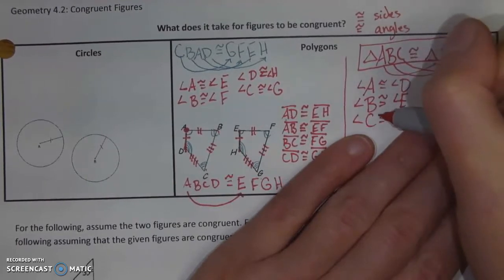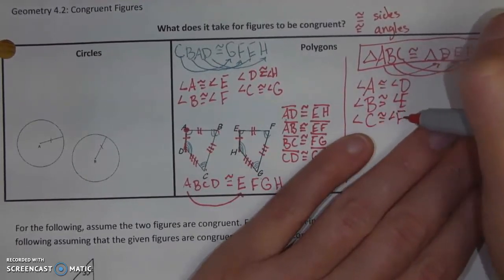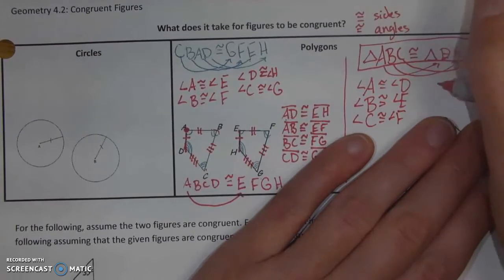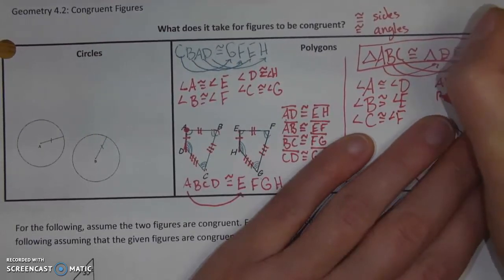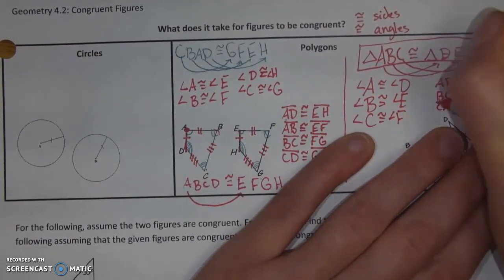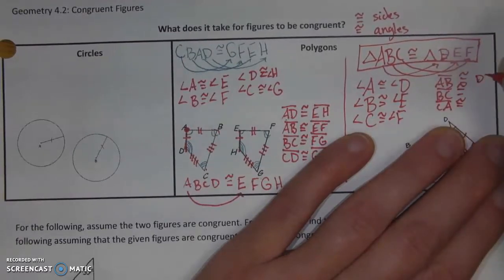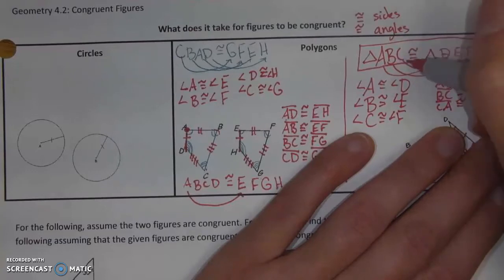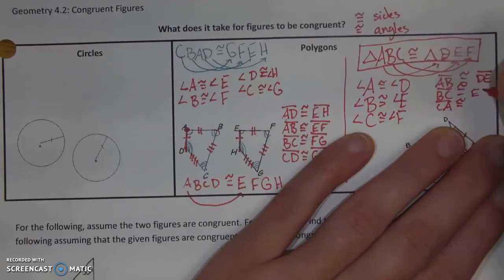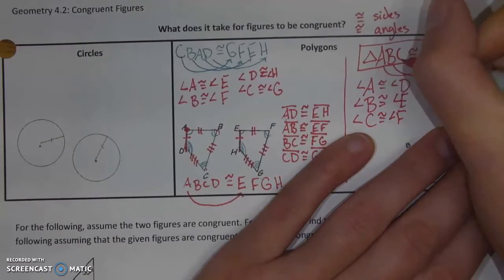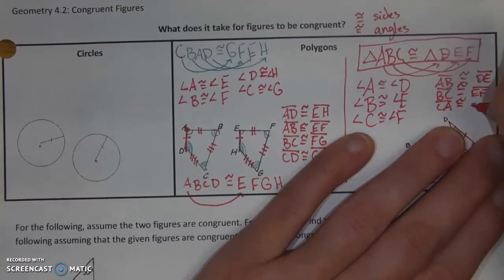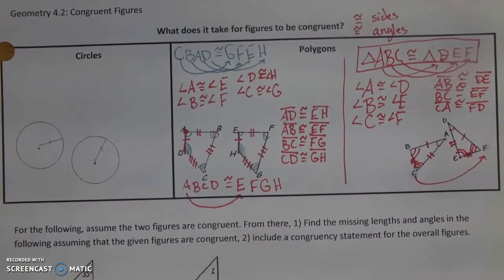Same with C. And I can name each of the sides of the triangle AB, BC, and CA, and even without my picture, make my congruency statements because I know that A and B correspond with D and E, and I know that B and C correspond with E and F, and I know that C and A correspond with F and D. And that would be all set.